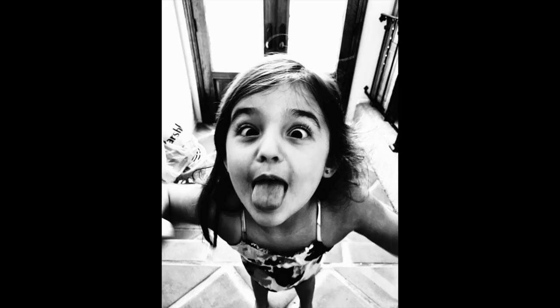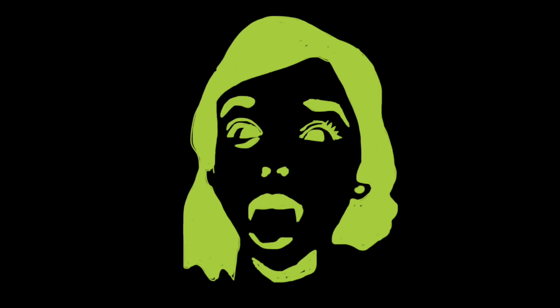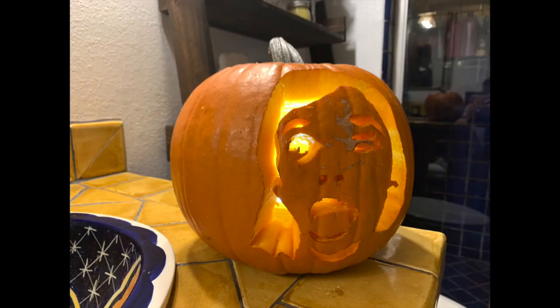Okay, and the final result, here is the original photograph that we used, turned into a template that we have sketched and basically created ourselves and carved into a pumpkin. This is what it looks like in light, and this is what it looks like when we turn the lights out with a light inside.